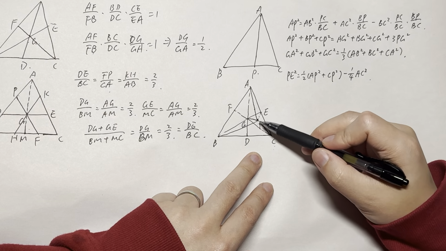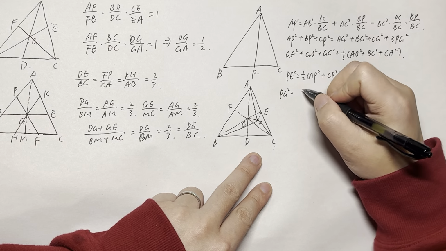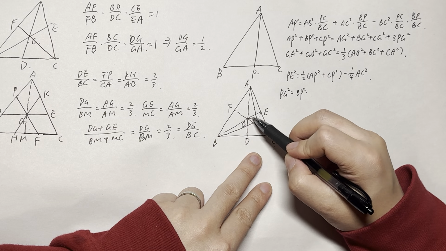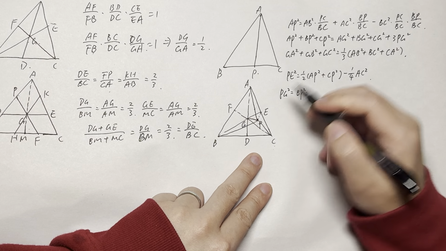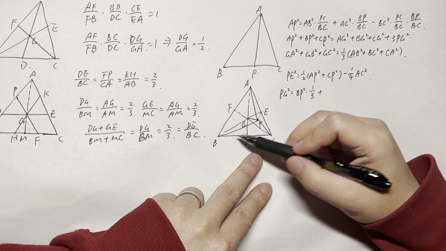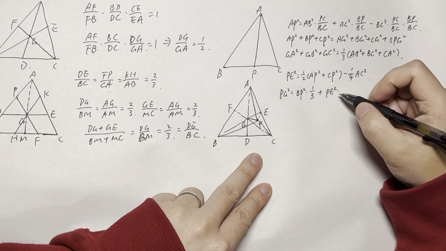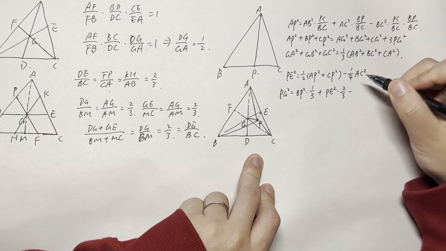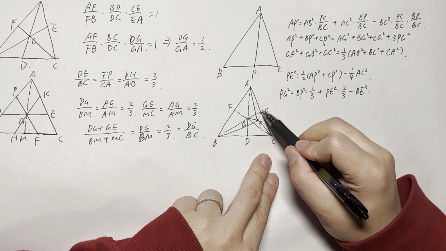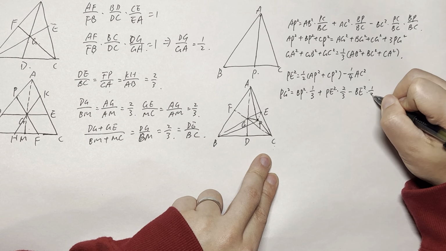That's PE squared. And knowing PE squared, we can calculate PG squared. PG squared equals BP squared times GE to BE, which is 1/3, plus PE squared times BG to BE, that is 2/3, minus BE squared times GE to BE times BG to BE, that is 1/3 times 2/3.